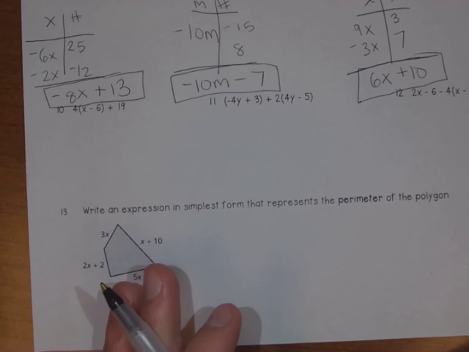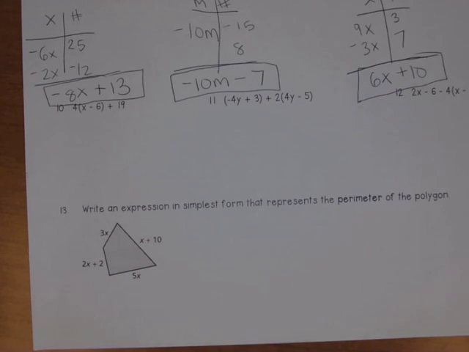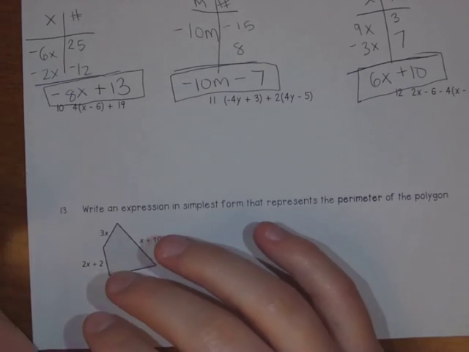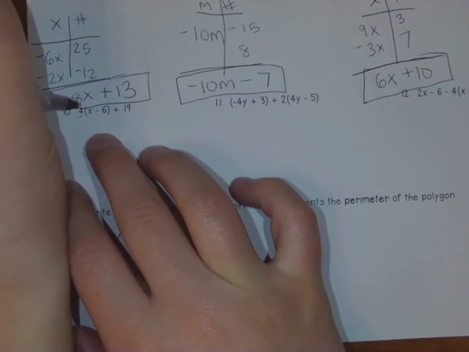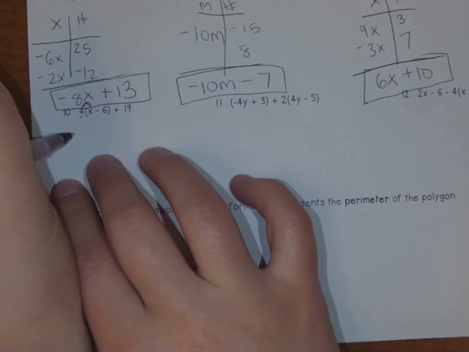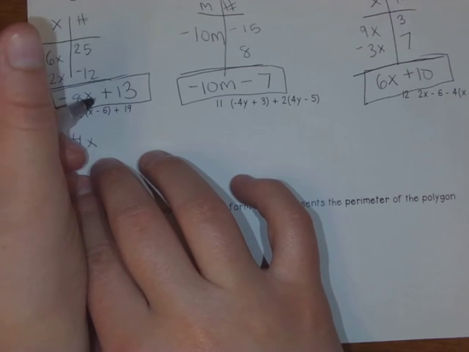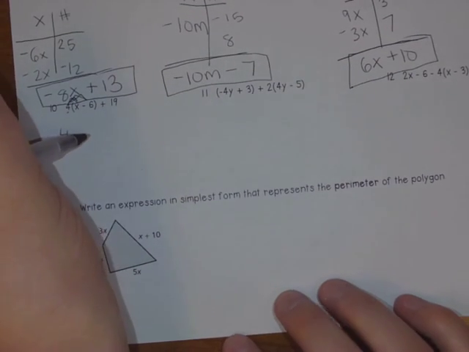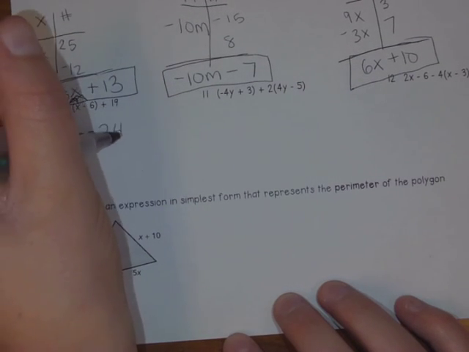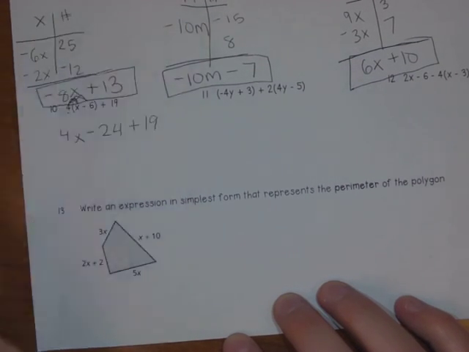Okay, number 10. On number 10, we do have something to distribute. This 4 gets distributed. So the first thing you do is distribute 4x, and then 4 times a negative 6 is going to be negative 24. And then add that 19 on the end.